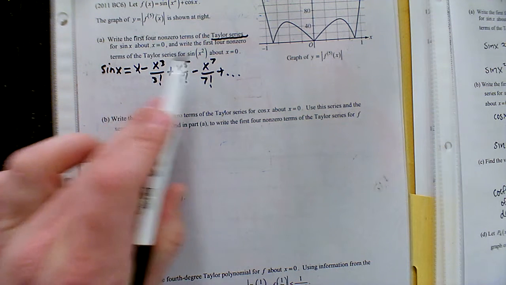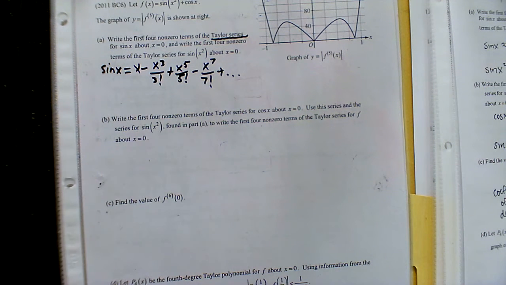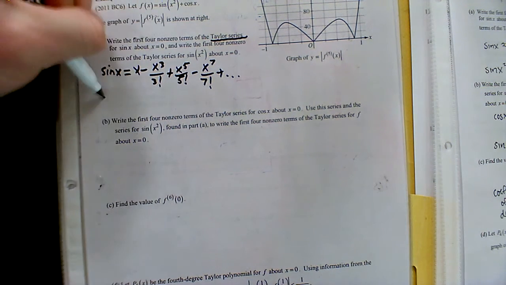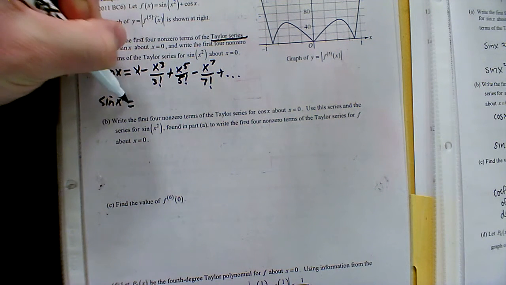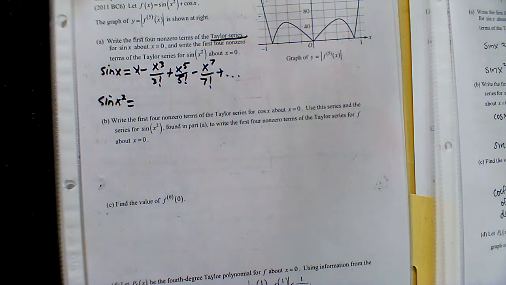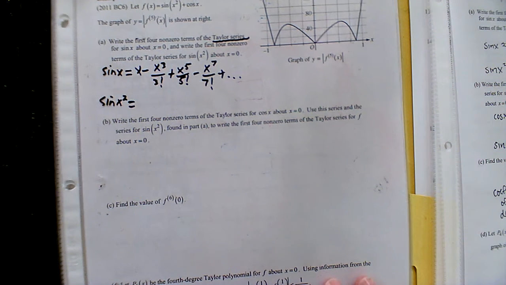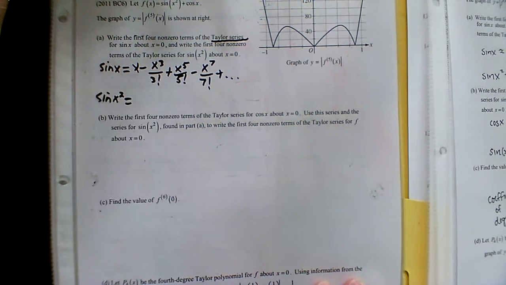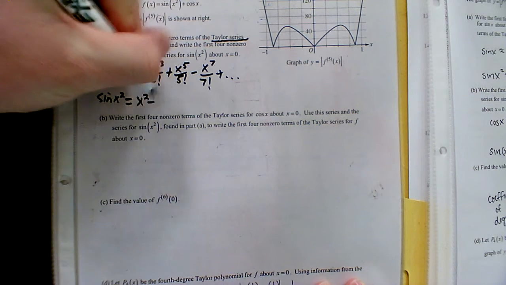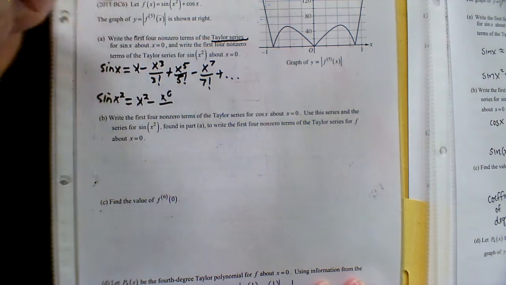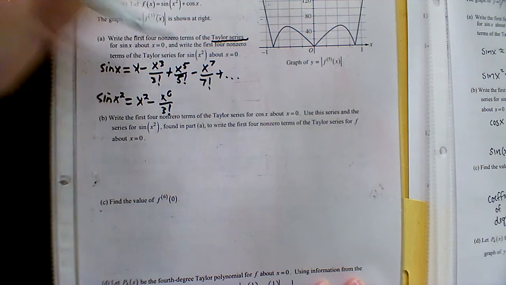Now they said use that, because that's one we have memorized, to write the Taylor series for sine of x squared. So what is this one going to be? Three factorial, yep.